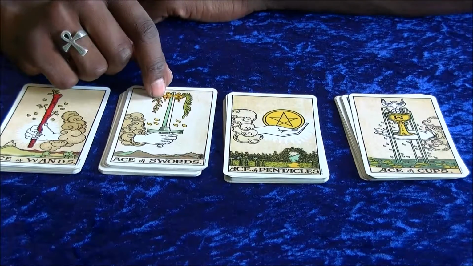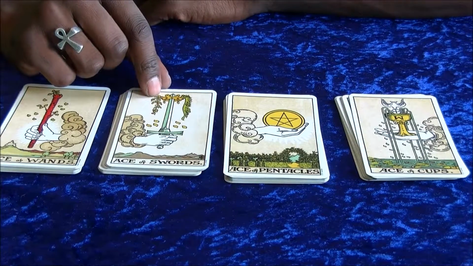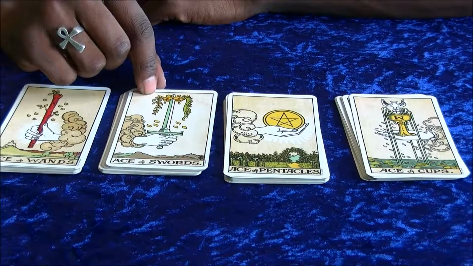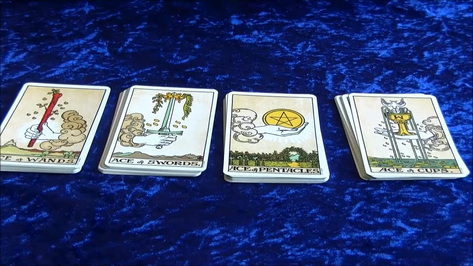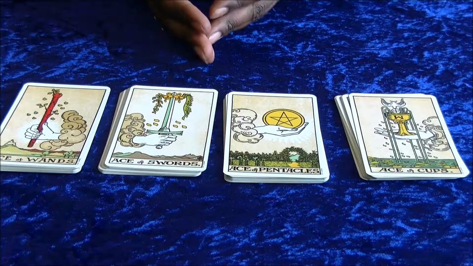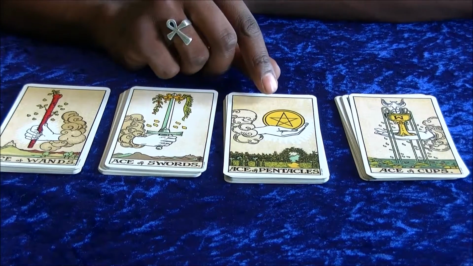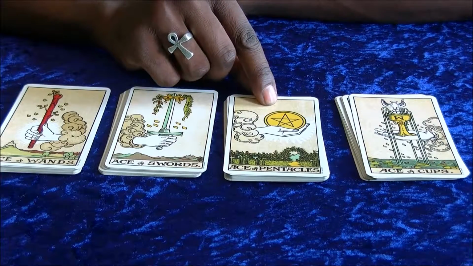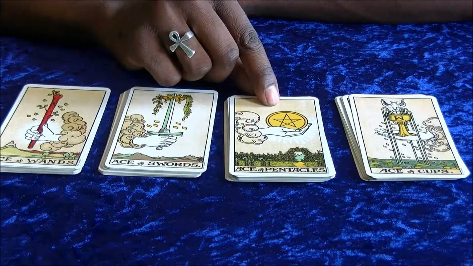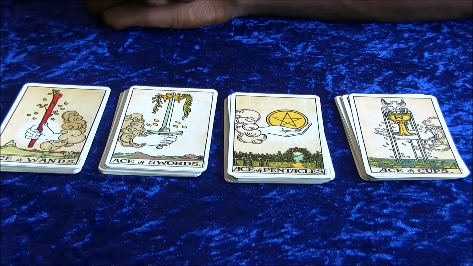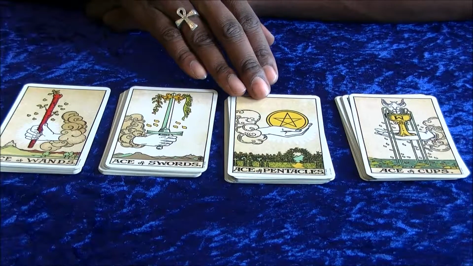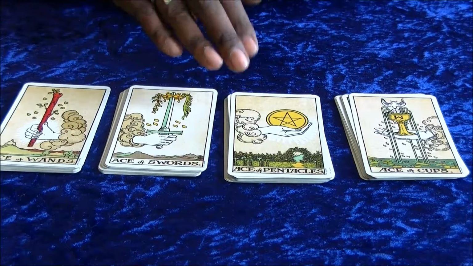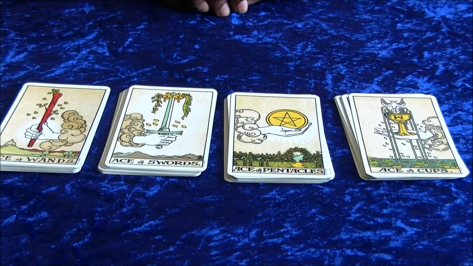Now the swords represent the military, so this would be for conflict, conversation and general forms of communication. The pentacles represent money, and these are for the merchants of the times. So the pentacles represent money, finances, business and health.